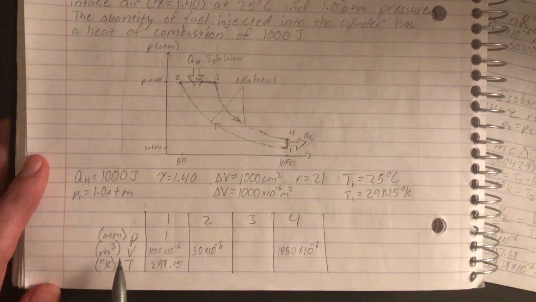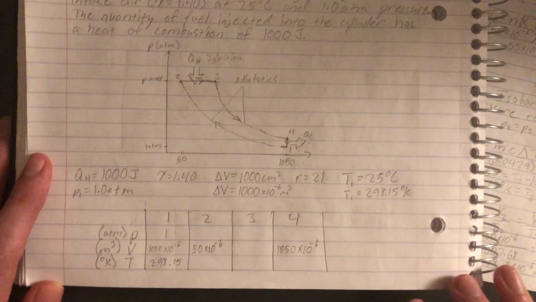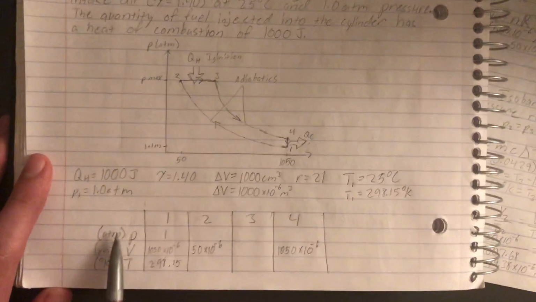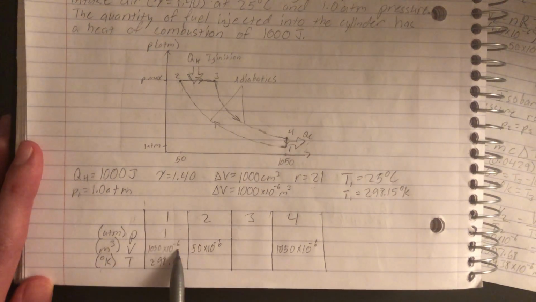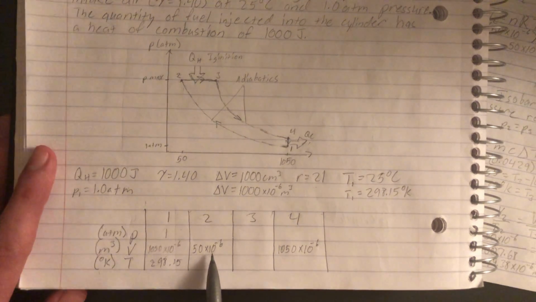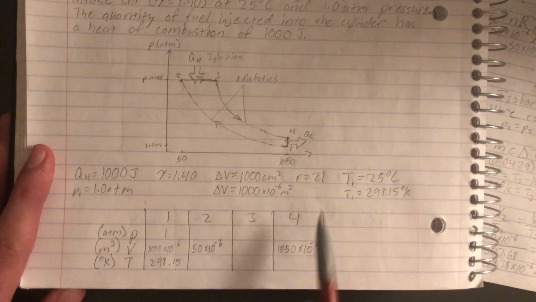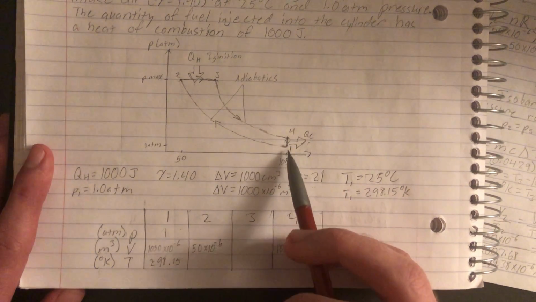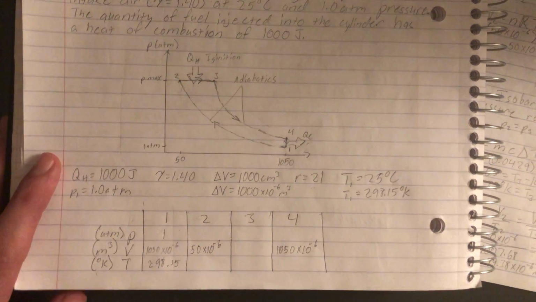They want us to present the information in a chart like this, and if we plug in the information that we do know, we can see that we already fill out part of the chart, but we need to fill in some blanks. They give us all of the values for point 1, which is 1 atmosphere, 1,050 times 10 to the negative 6 meters cubed, and 298.15 Kelvin. They give us the volume at point 2, which is 50 times 10 to the negative 6 meters cubed. And then back again at point 4, we can see that the volume is the same, so again, it's 1,050 times 10 to the negative 6 meters cubed. And so we need to find the rest of the values.